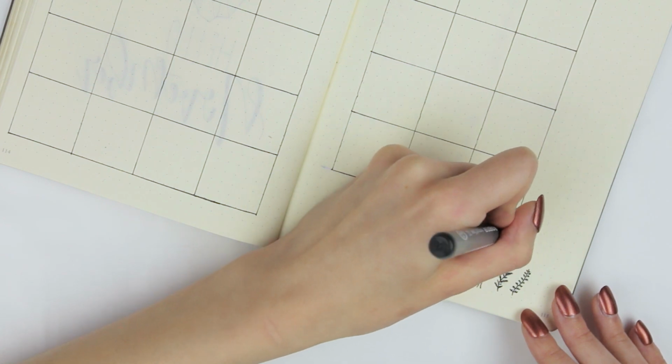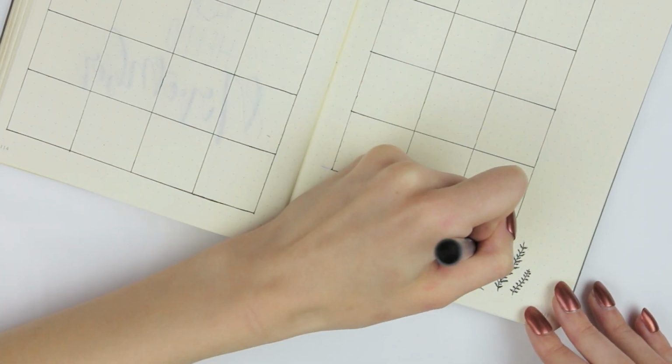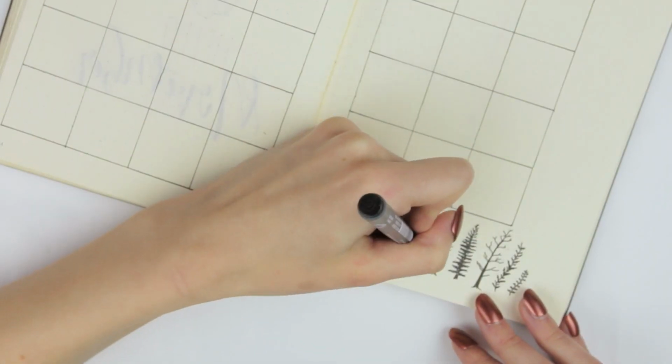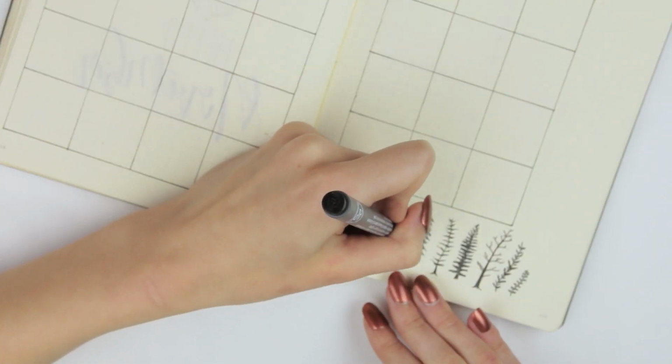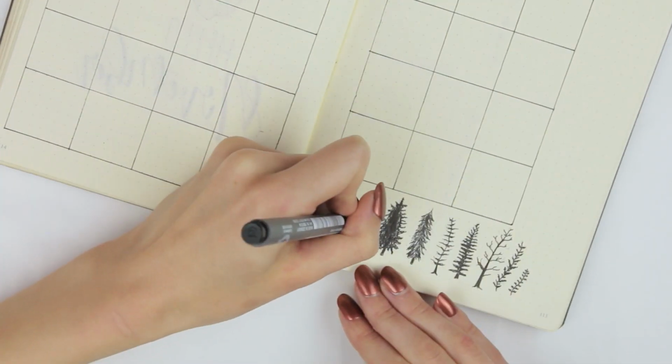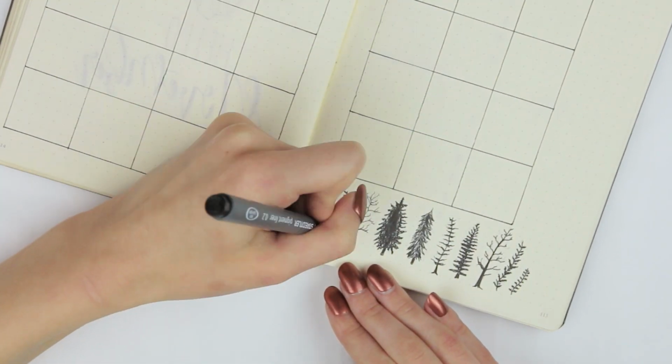I thought it would be nice to just have a line of trees, kind of like this is the bottom of the ground and then up there are the mountains. Sorry, you can't really see what I'm doing, but I am left-handed, so I have to draw like this so I don't smear things. Just classic left-handed problems. So I'm basically just scribbling for the trees and doing it quite sporadically.